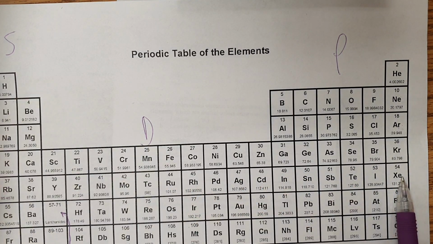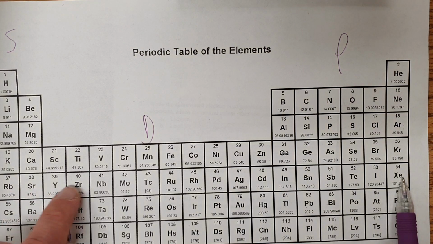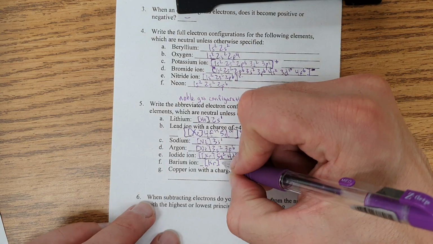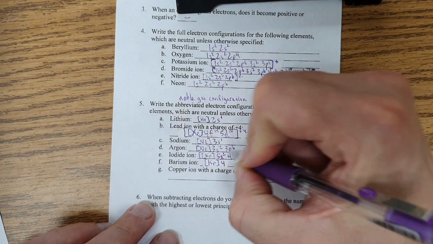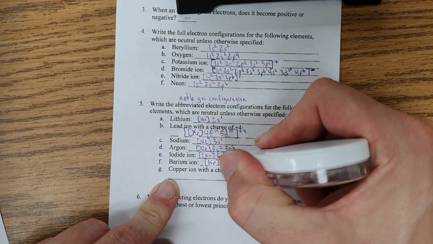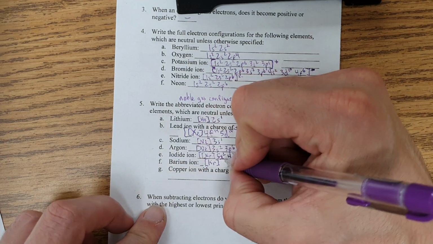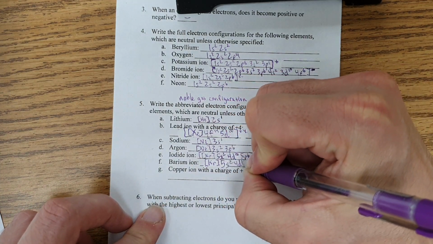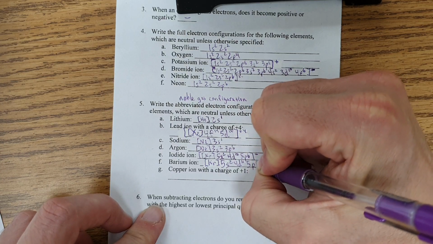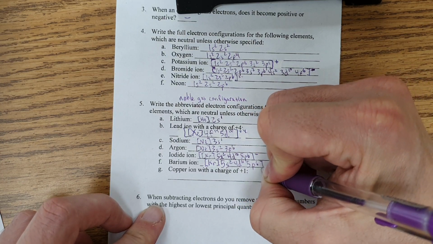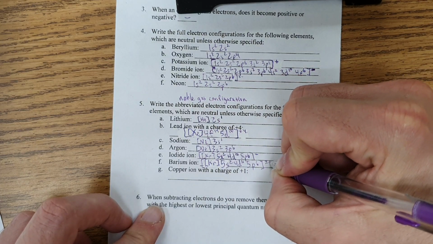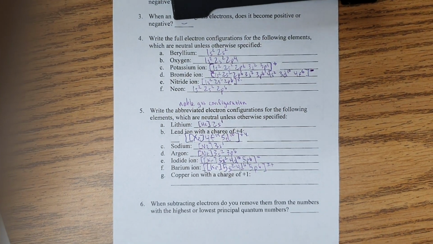So that's 1, 2, 3, 4, 5. Okay, 5s2, 4d10, 5p6. Sorry, not 4. 5s2, 4d10, 5p6. And then add extra brackets because it's an ion with a 2+ charge. Let's zoom that in to make it easier to see.